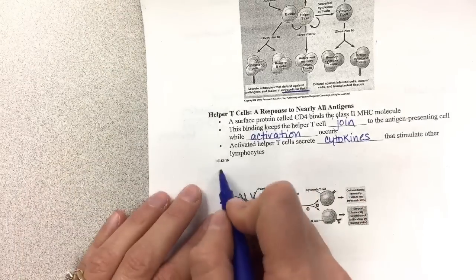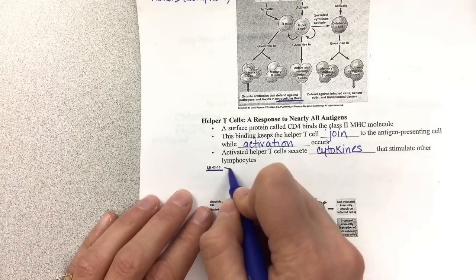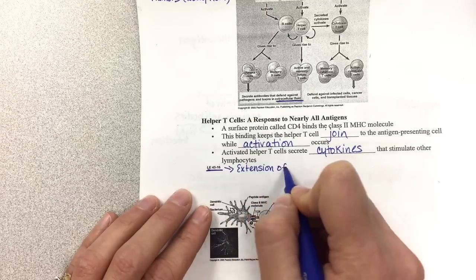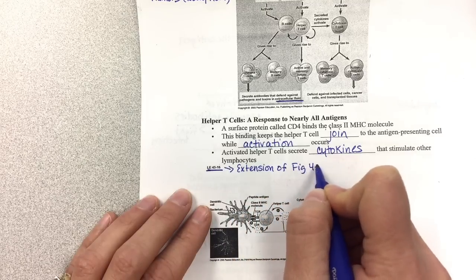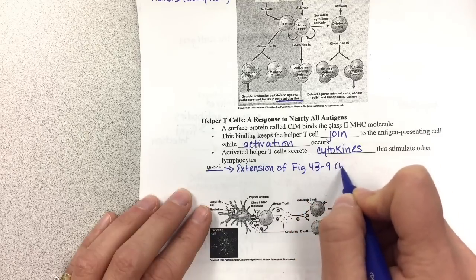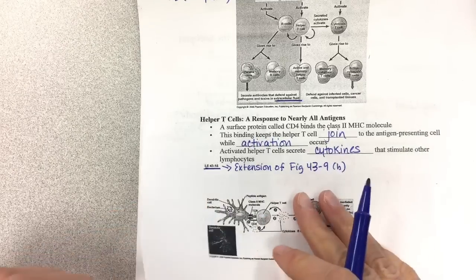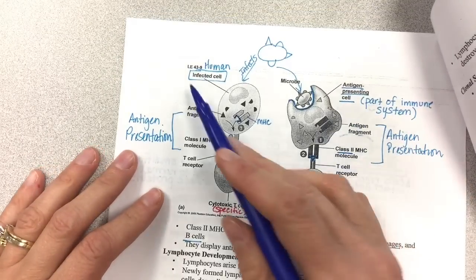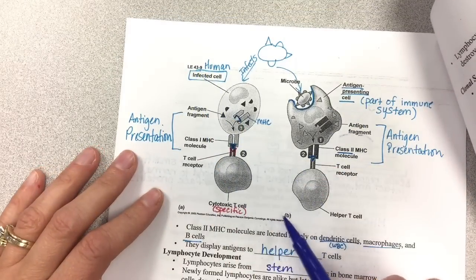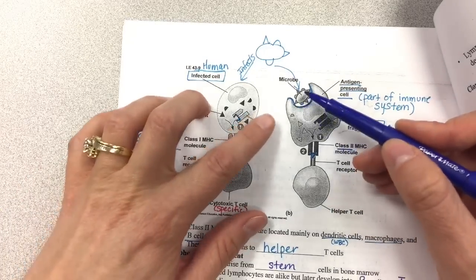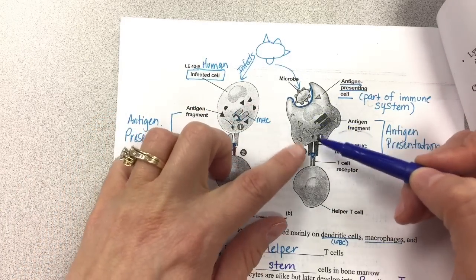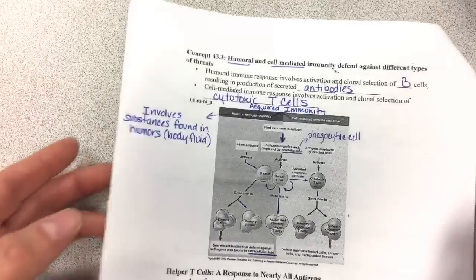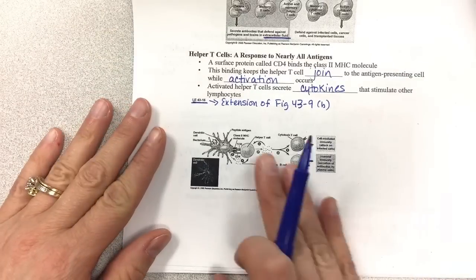So if we look here, this figure right here, this is the figure in your book. This is an extension of figure 43.9, part B. That is that picture that I just talked about over here. So this picture right here, there's 43.9 right there, and this is B. And so you have a microbe engulfed by an antigen-presenting cell. It presents the antigen, and the helper T cell is binding to it. So why I said this is an extension is it's showing you the exact same type of thing.